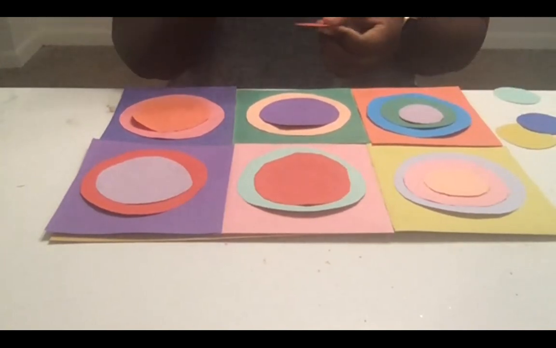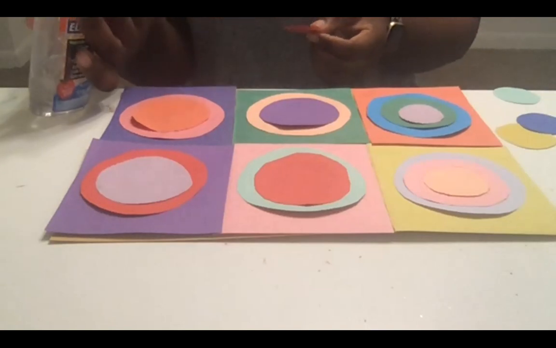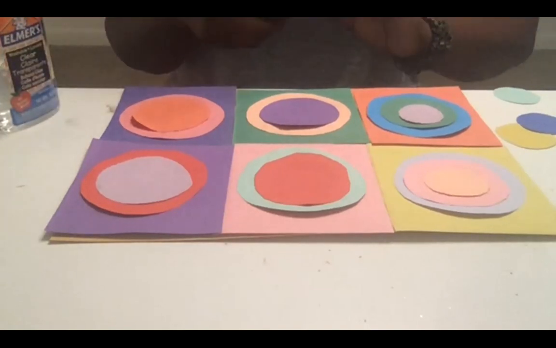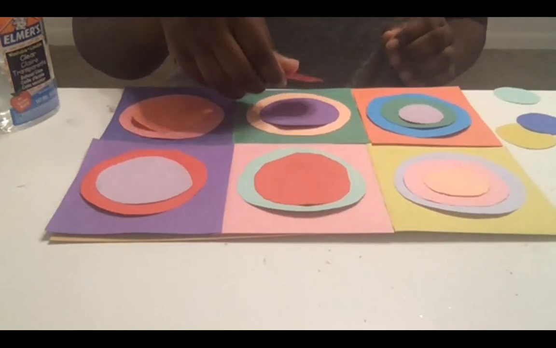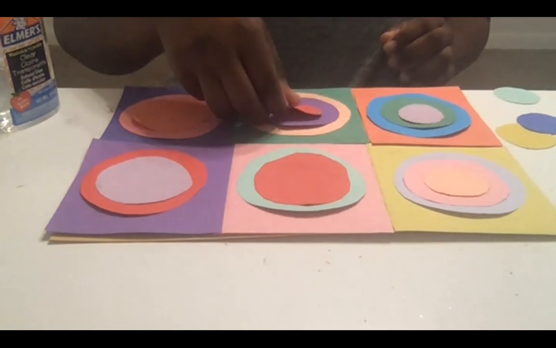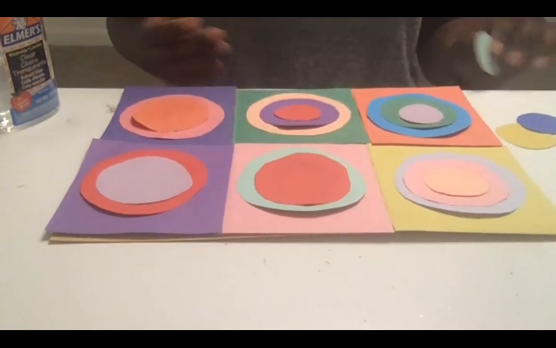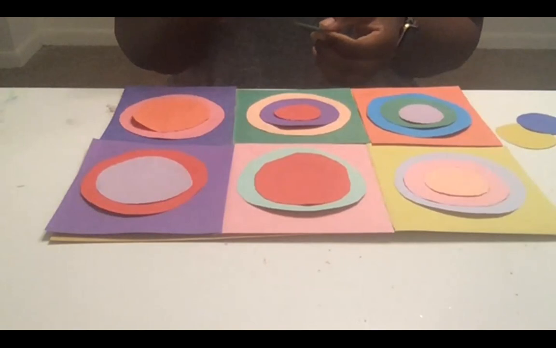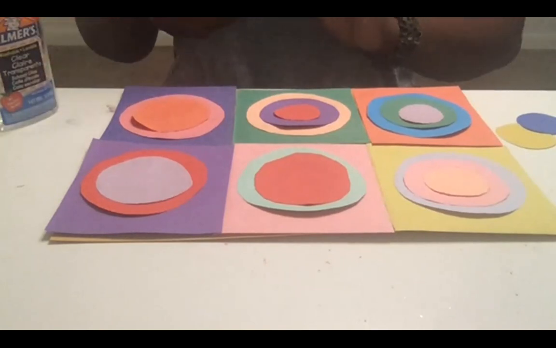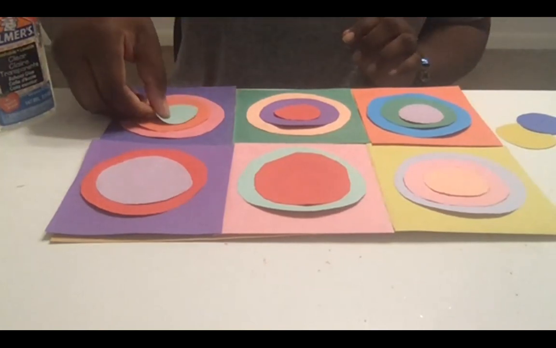As you complete your project, it might start looking like different things to you. Like to me, this kind of reminds me of like the inside of a planet, like if you see it in a picture. To you, your art project could look like anything you would like. It's kind of the beauty of abstract art. There's so many different interpretations that you can have.